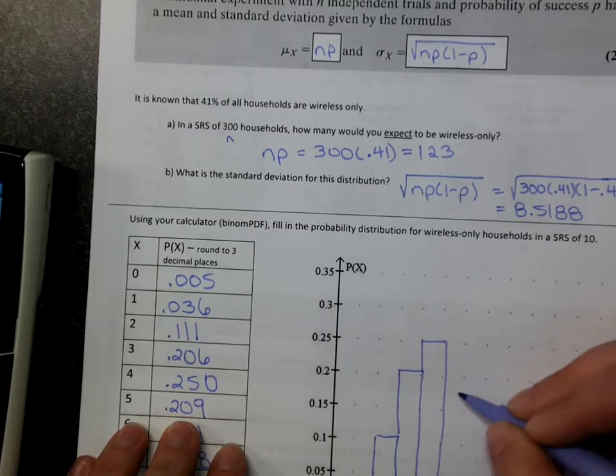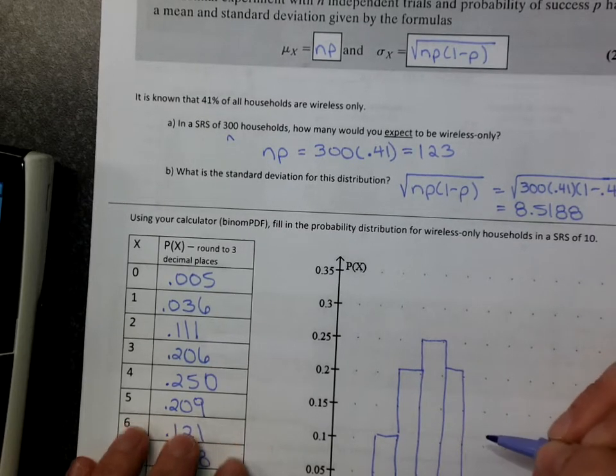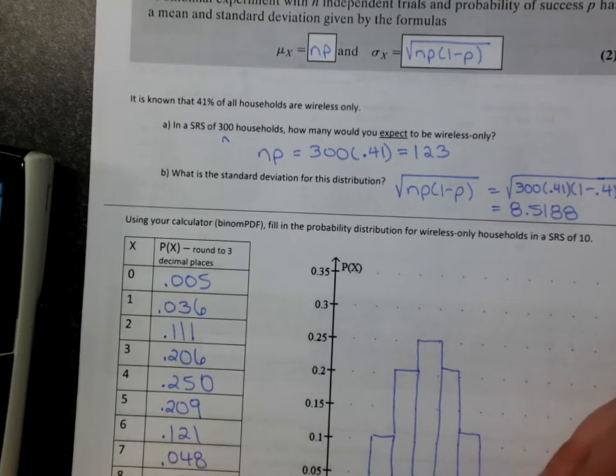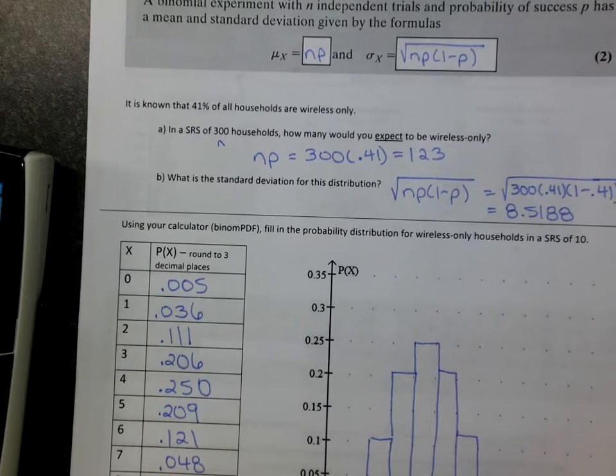For 5, it goes back down to 0.209. For 6, it goes all the way down to 0.12. For 7, it's right around 0.05. For 8, 0.013, pretty tiny. For 9, really tiny. And for 10, basically 0.